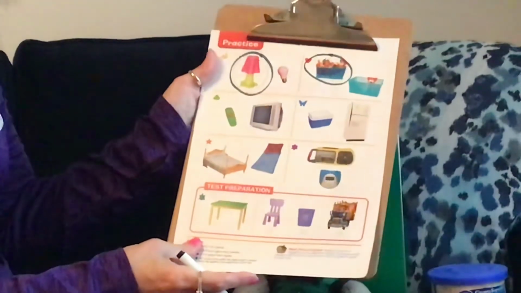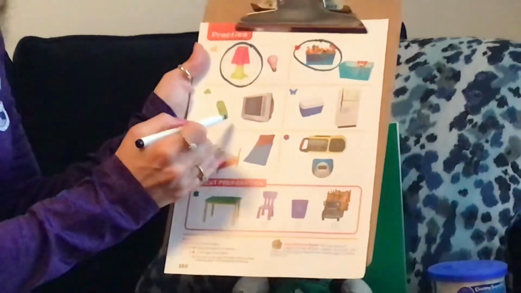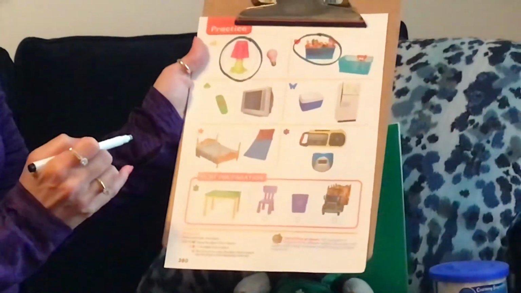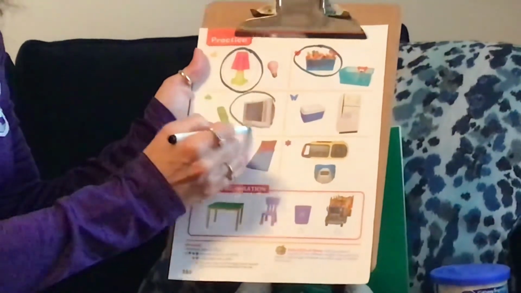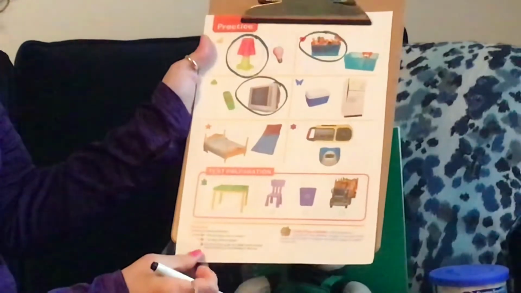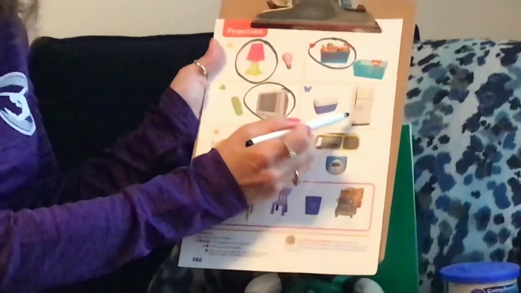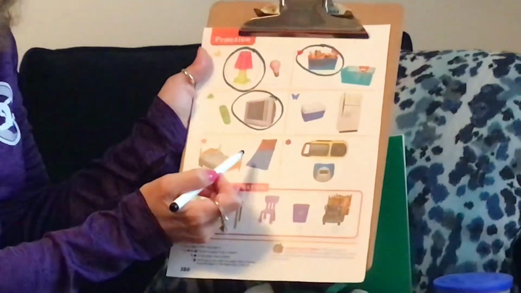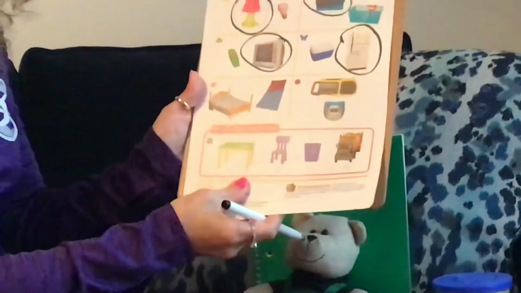Now we're going to come down to the shamrock row. We have the remote and we have the TV. Which one is going to be heavier, the remote or the TV? Yes, that TV is heavier. All right, now, butterfly row. We have a cooler and a refrigerator. Which one would be heavier? Yes, the refrigerator.